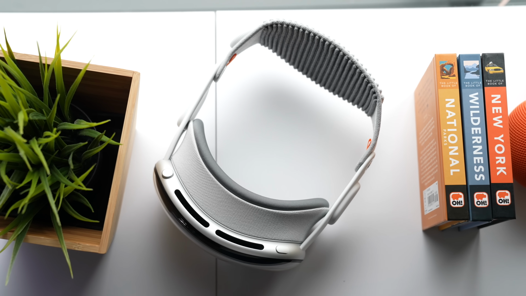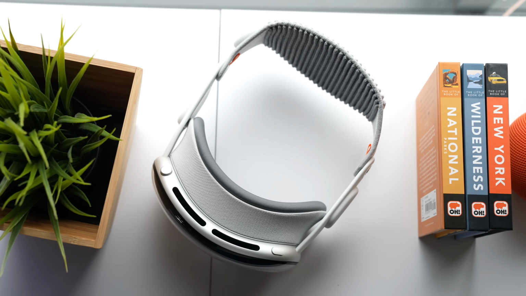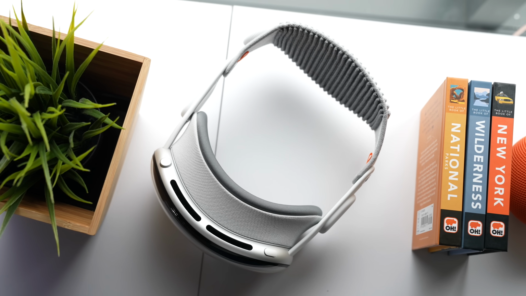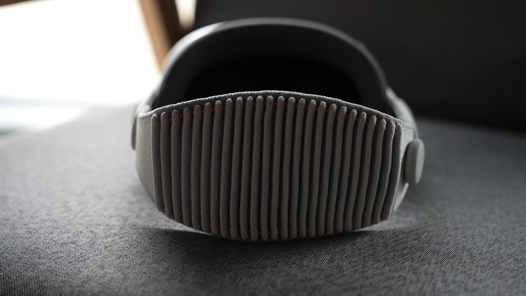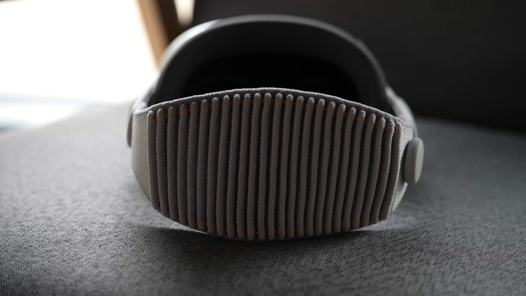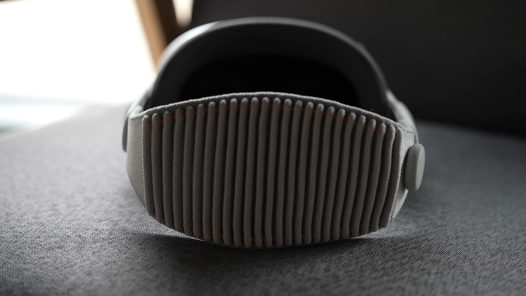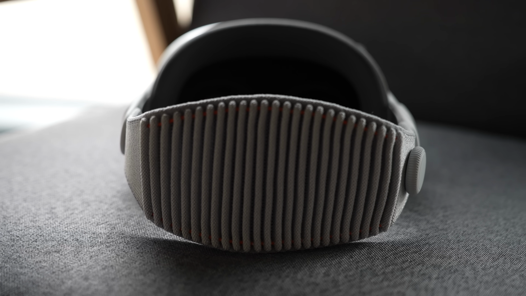Or it could be a novelty item that you find really cool and try to force yourself to use because you spent $3,500 on it for a few months, and then ultimately it might get pushed aside. That is a very real possibility. But if you're cool with that outcome, then yeah, purchase it immediately. It is absolutely awesome and really fun to play with.